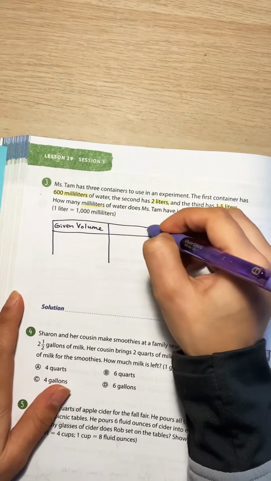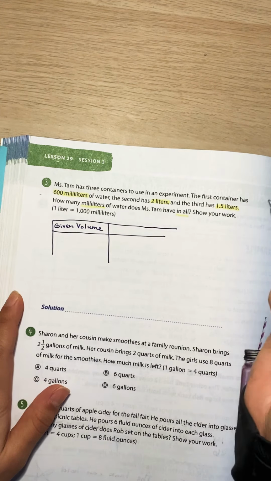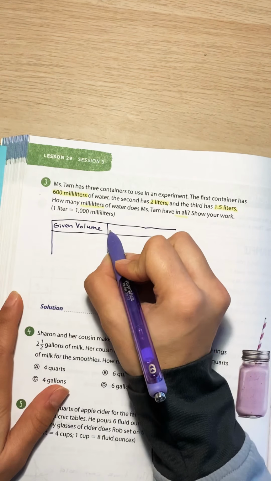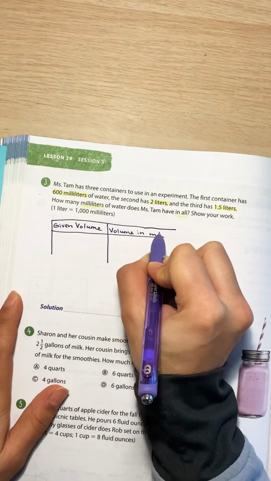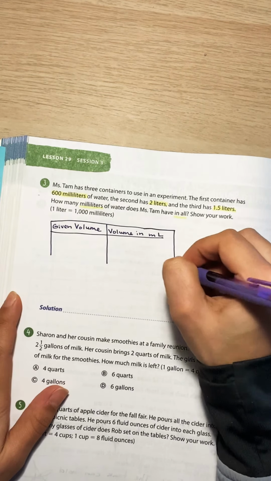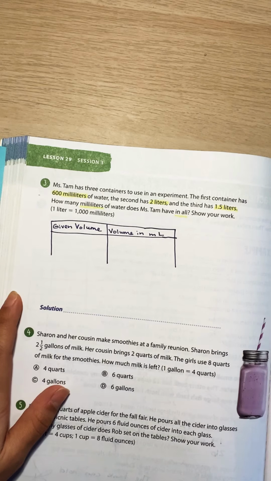Not as straight a lines this time, Mrs. Flitton. Okay, and then I want to convert everything into milliliters. So volume in milliliters. Okay, not really frameable, but still good.